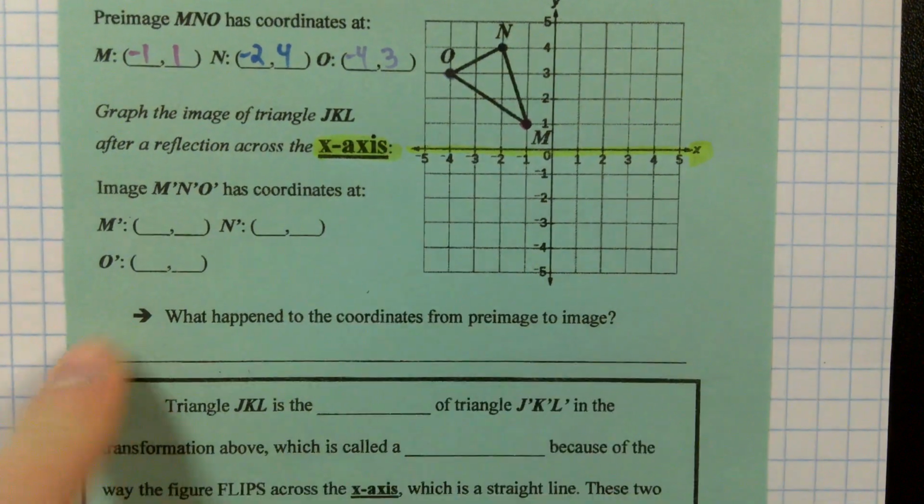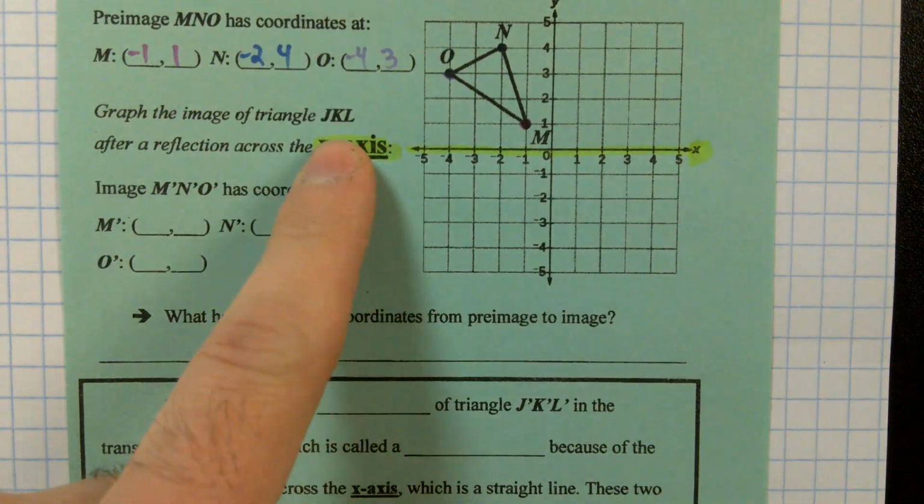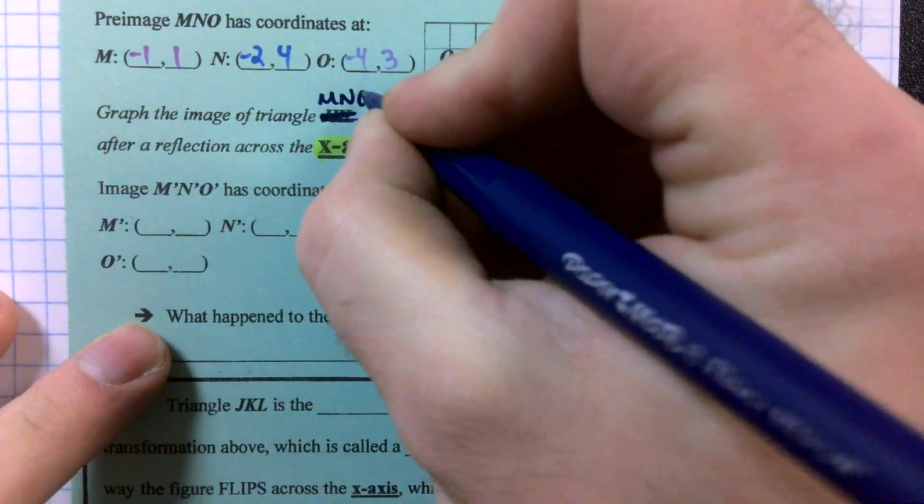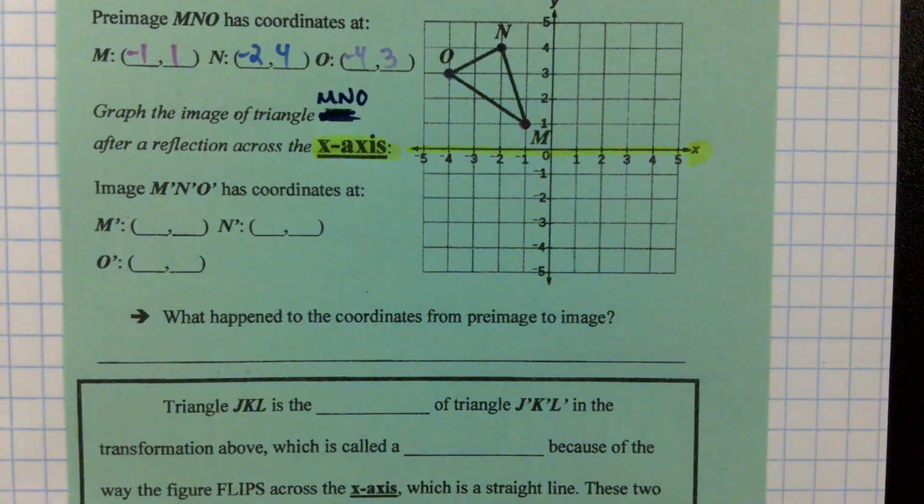Here's how it works. Make sure you're paying attention. I don't know why this says JKL. It should say MNO. JKL's down on the bottom.